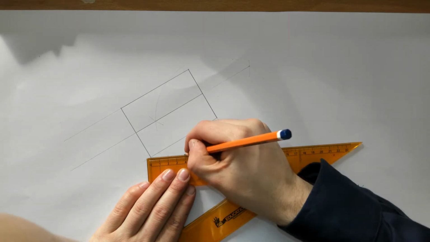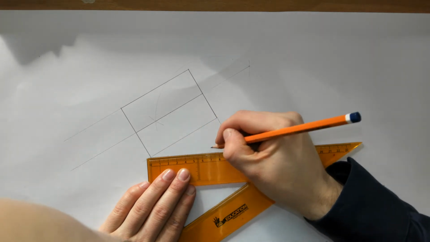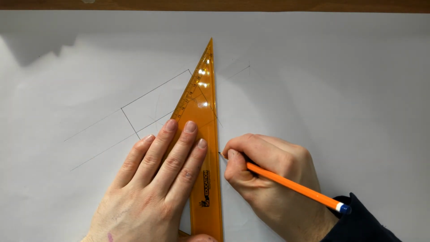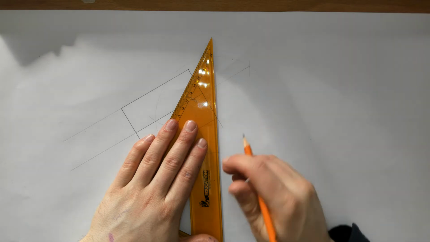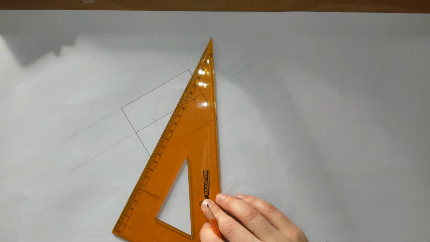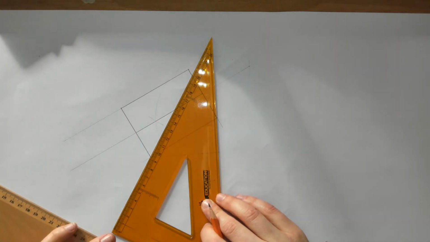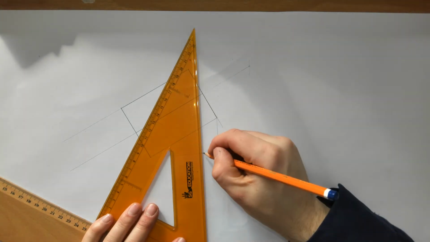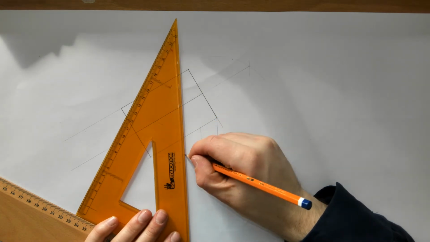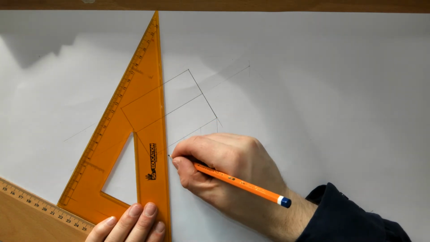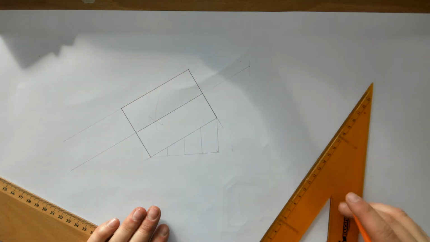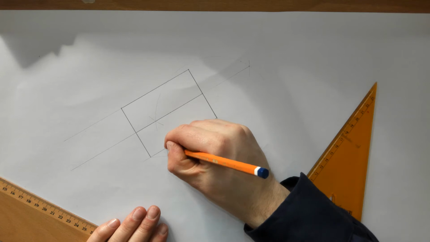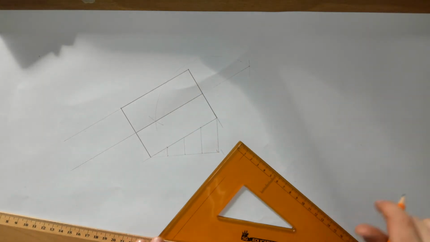I'm going to step 2, 4, 6, 8, and then join this point to the corner there, and all subsequent lines are parallel. So there they are, and the dormer window is going to be along there, and it shoots out by 10.